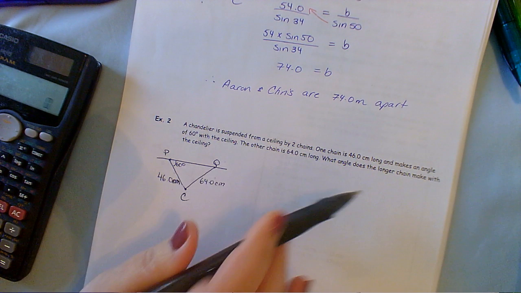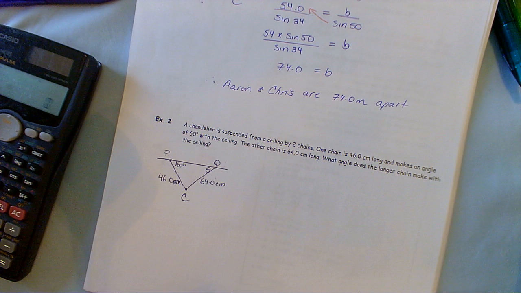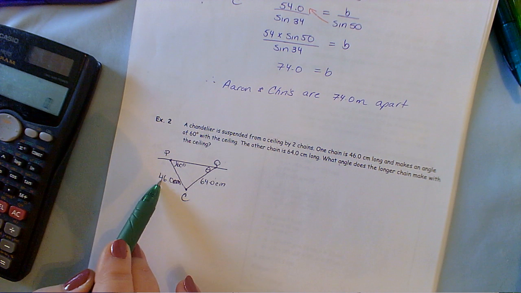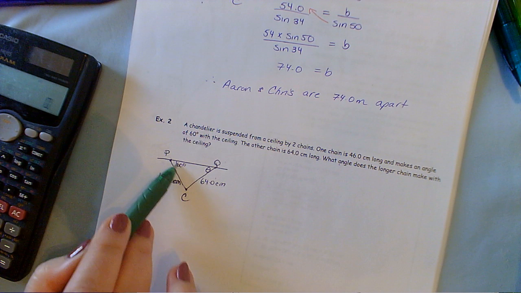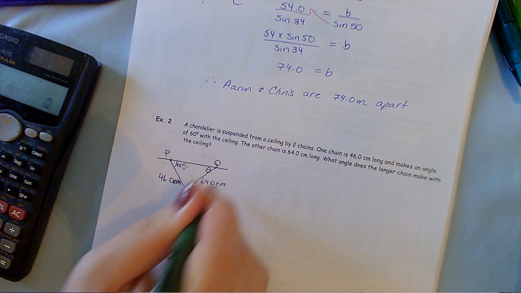What angle does the longer chain make? So obviously 64 is longer, so this is obviously not to scale. This one should be longer, so it probably should go out more, if I was drawing. So the angle that's opposite the 46. But we have the angle and the side, in this case little p and capital P. So because again I know both those numbers, this is sine law.